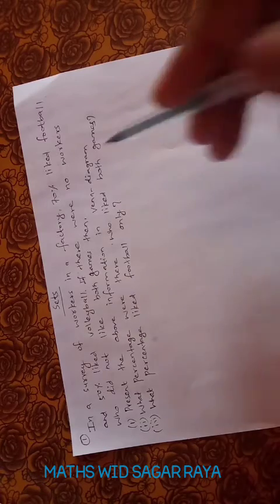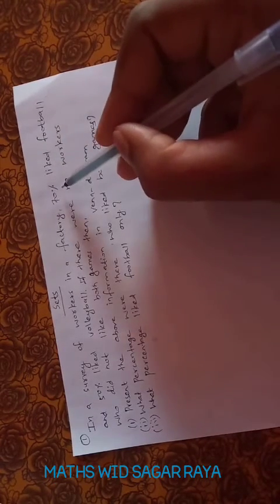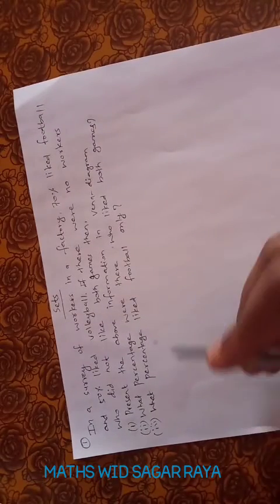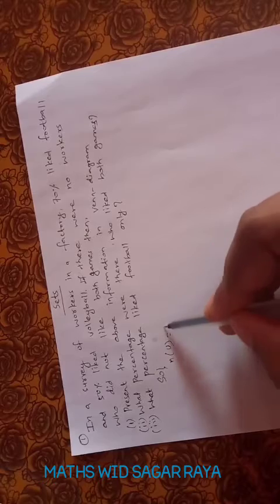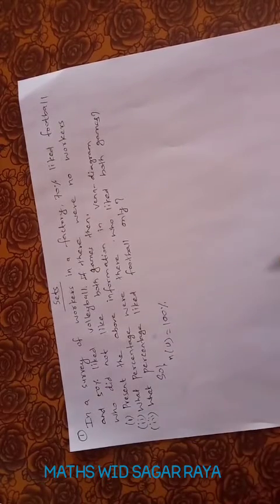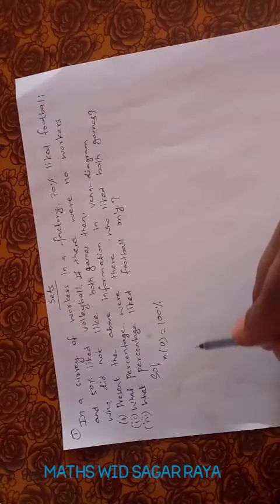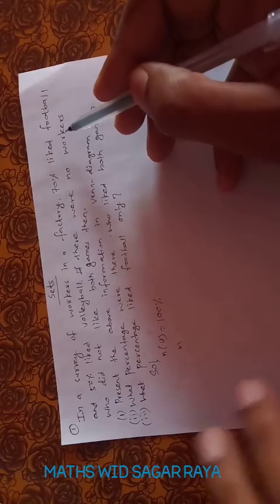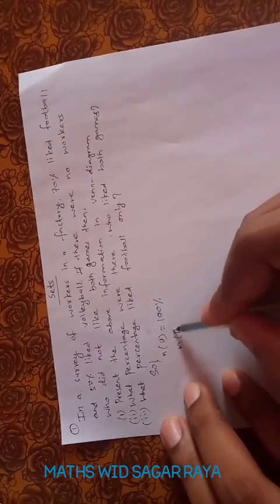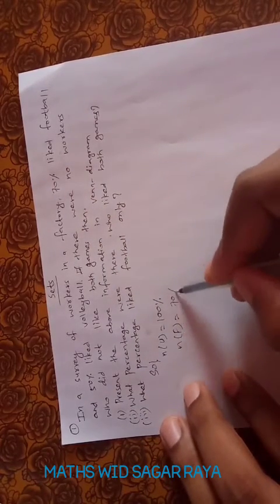Suppose the data is given in percentage, then definitely we have to understand that n(U) is always 100%. So 70% like football is given, so we can write n(F) equals 70%.